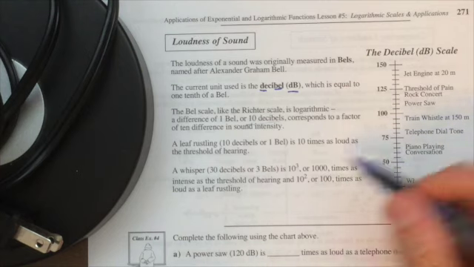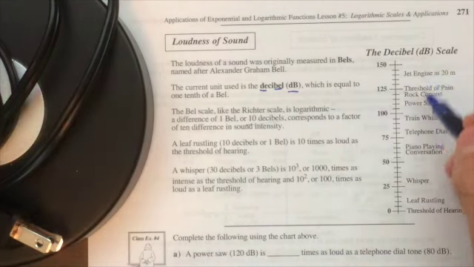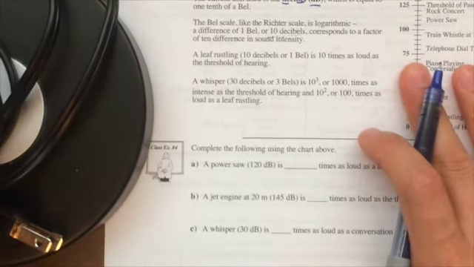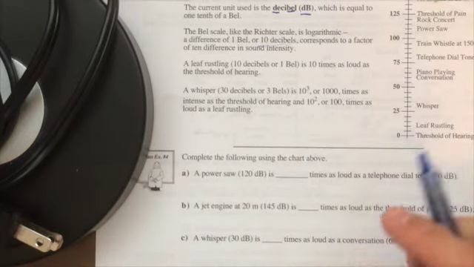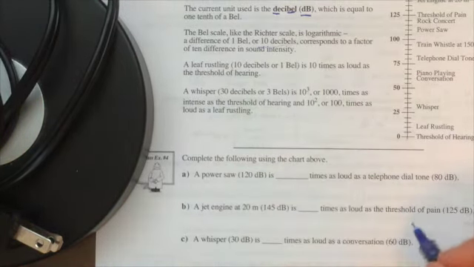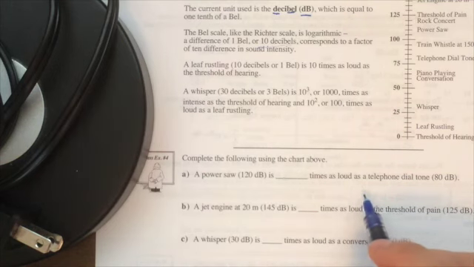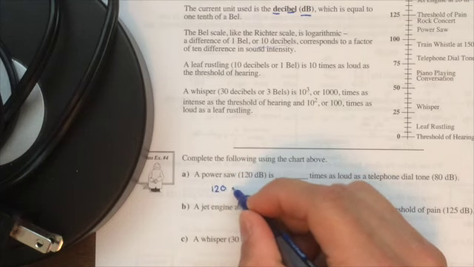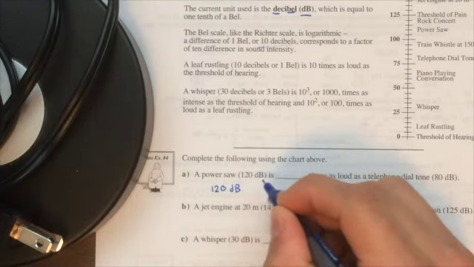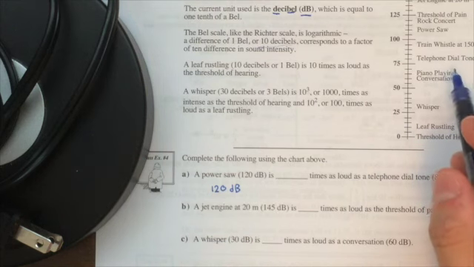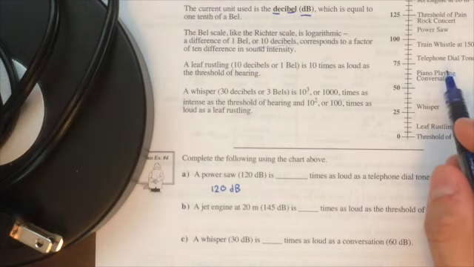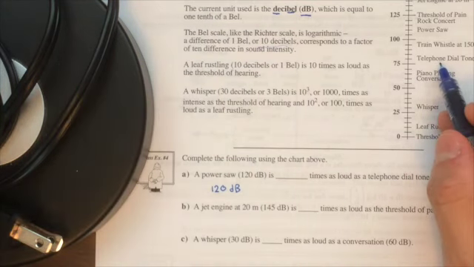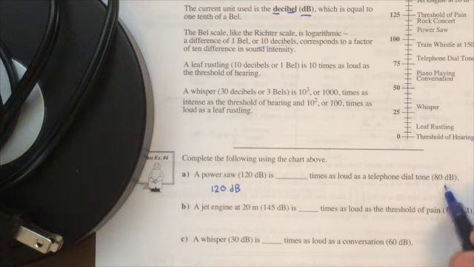Now, what we have on this scale over here are different objects and what they register in decibels. So let's go to the first one. A power saw is at 120 decibels, and how many times as loud is it as a telephone dial tone? Well, I have 120 decibels, and if I look at the telephone dial tone, it is 80 decibels.